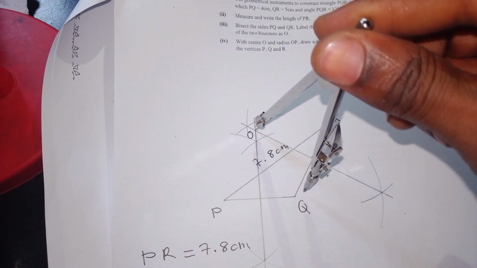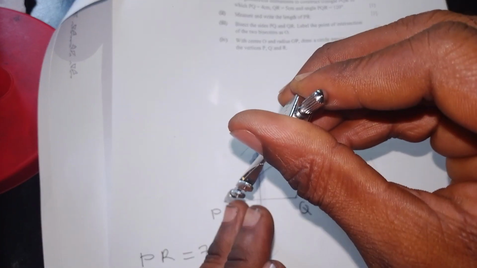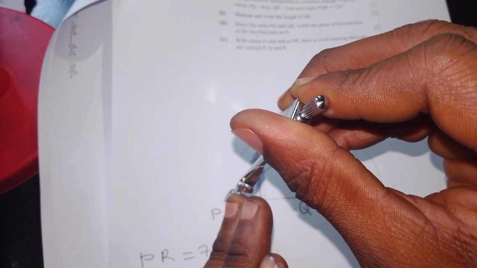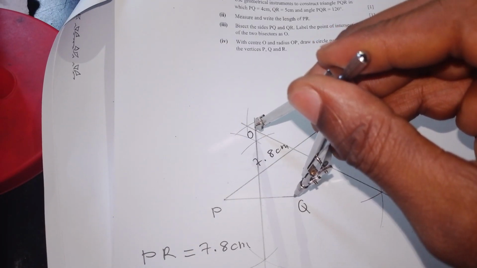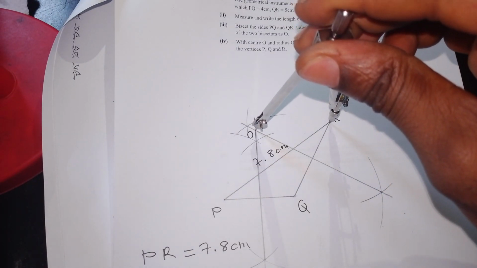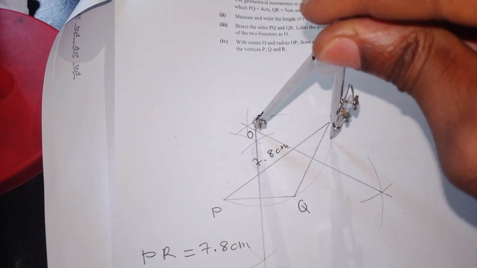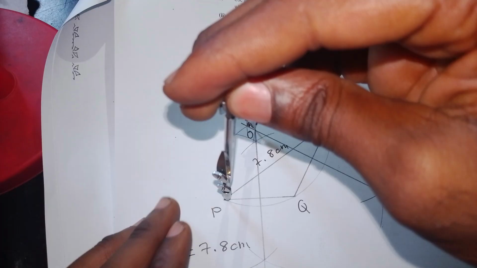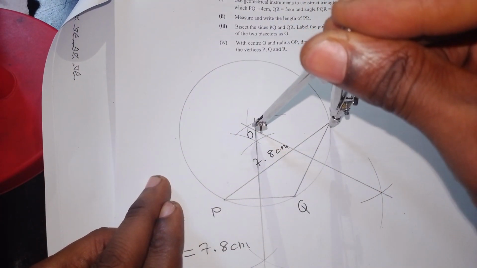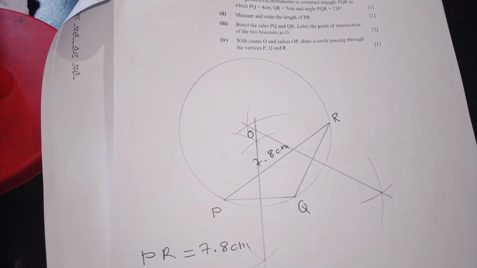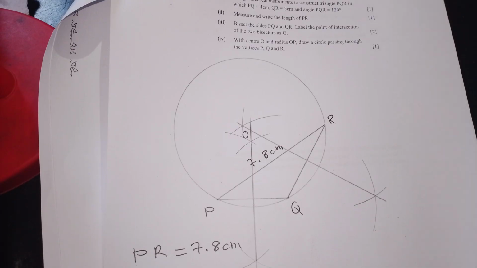So with radius OP, I'll put my point here and then my pencil there, and then before I even draw, I'll check if my radius is able to touch all the other sides. So if not, I have to adjust it until it's able to do that. So yeah, there is my circle touching all the three sides like this. And you're done. You have all the 5 marks for doing nothing.